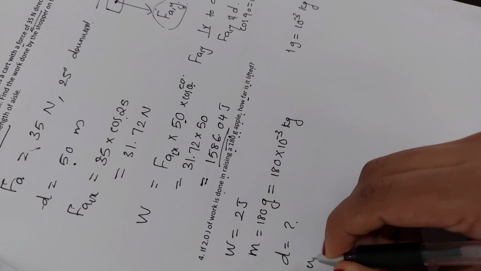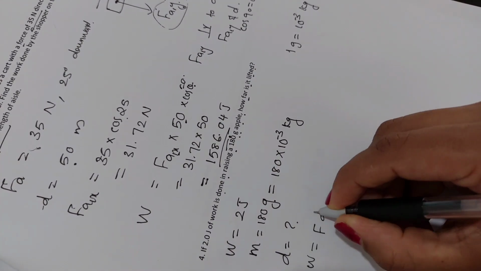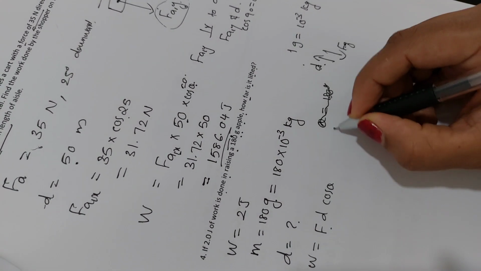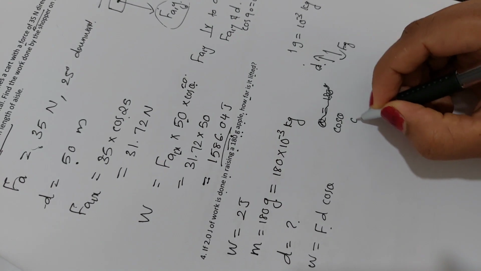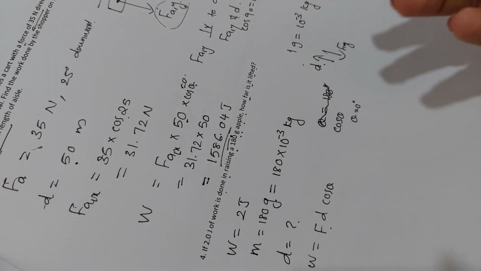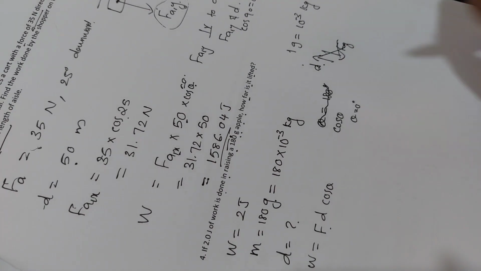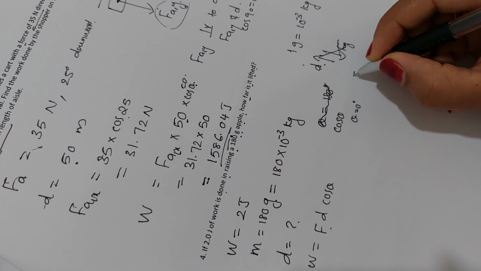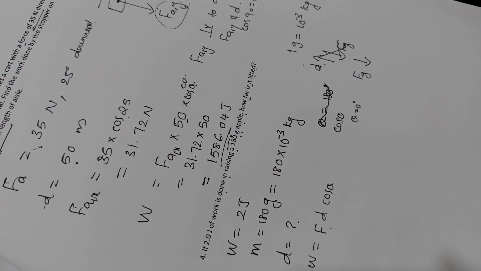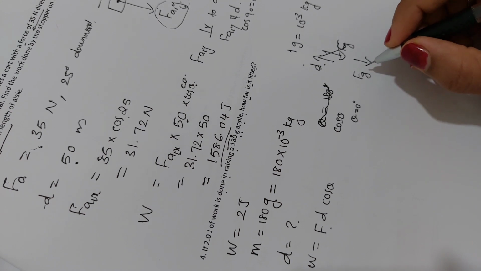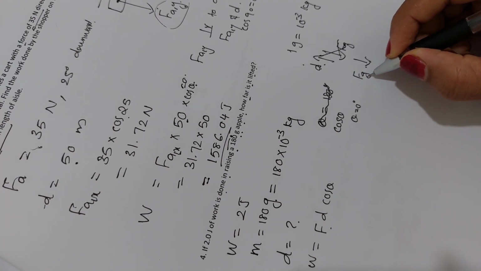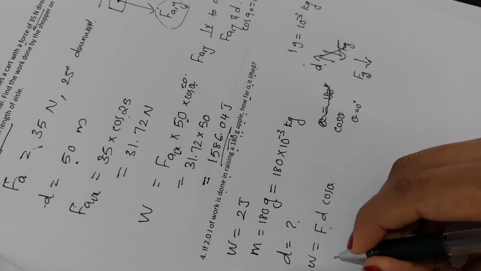We know that the work done is Fd cos theta, and theta will be 0 here, of course, because the force is applied upward and the displacement is also upward. But the gravitational force is acting downward. So the force you have to use to raise the apple should be equal to the gravitational force, so we have to find Fg.